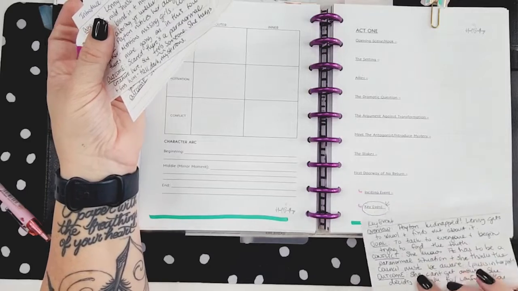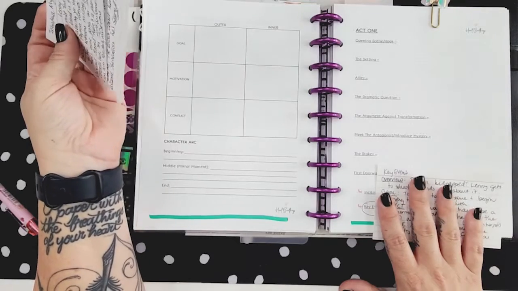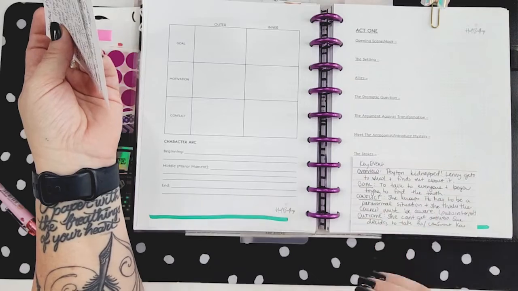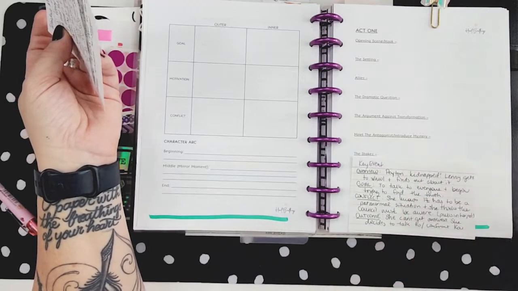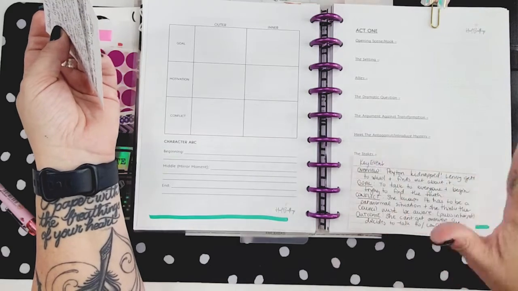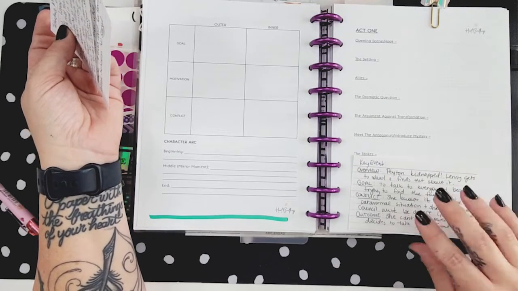So this is going to be the key event. This will be the thing that draws my character into the story. And sometimes when I'm plotting, I start with those big dramatic moments. Okay, this is the shape of the story. Her friend is kidnapped. Now the rest of the story, she's going to investigate this murder.